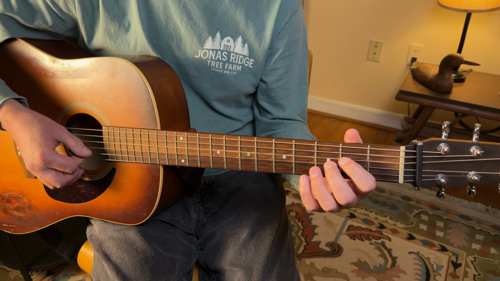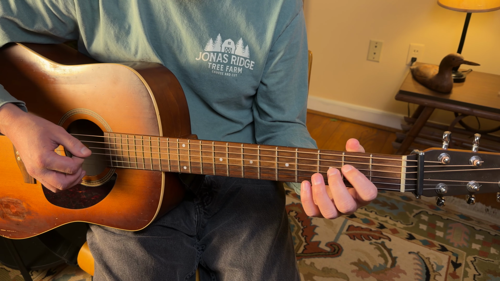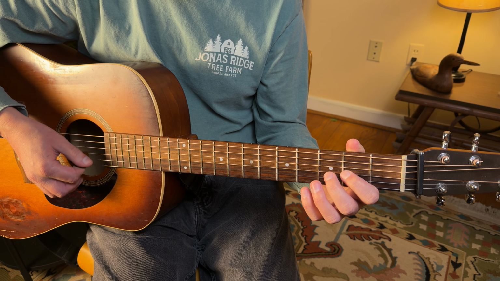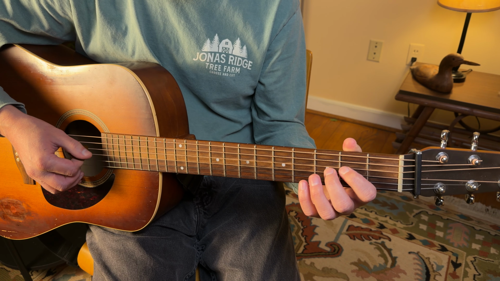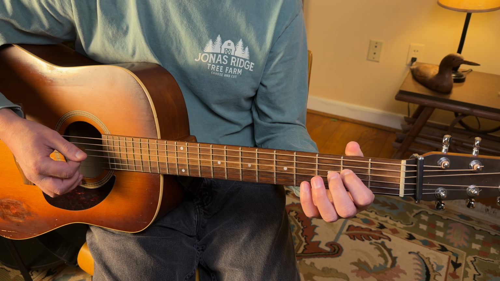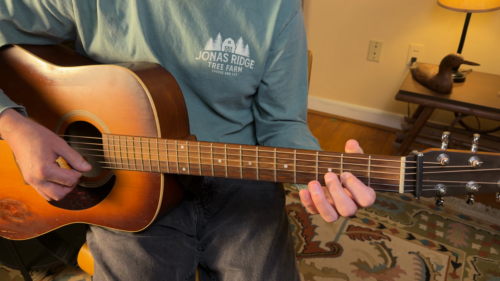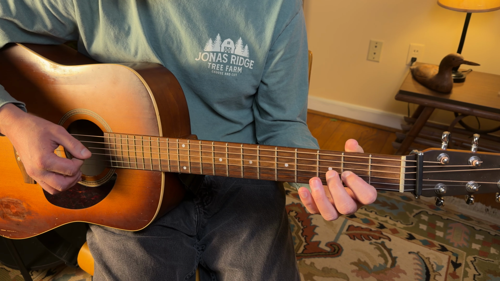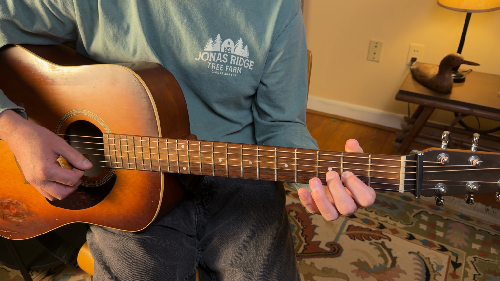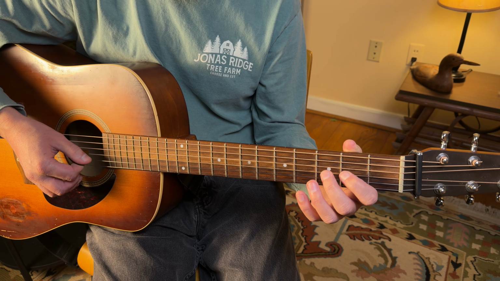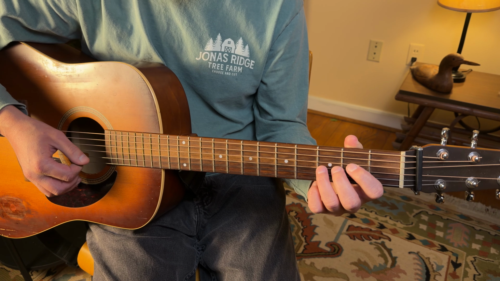Or a simpler version might be this, which is also totally acceptable. So that's open, 2nd fret on the D string, open, 2nd fret on the G string. Pretty simple. If you want the fancier version, open, 2nd, open, 2nd, and so on. So again, simple version. Fancier version. Okay, from the beginning.